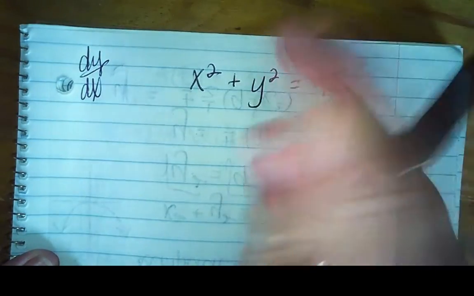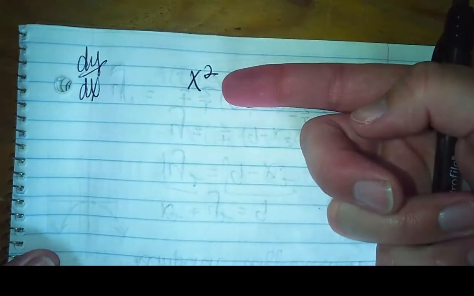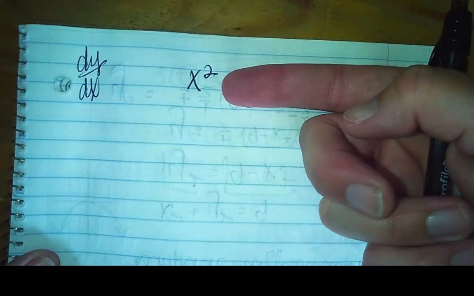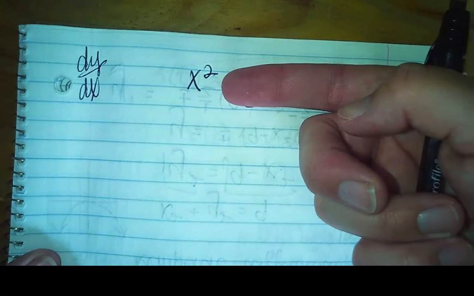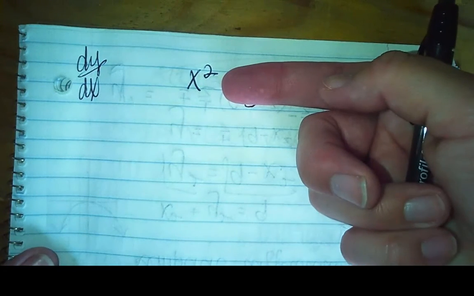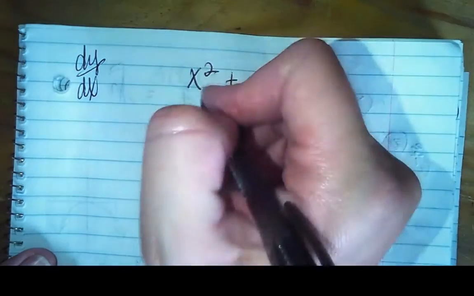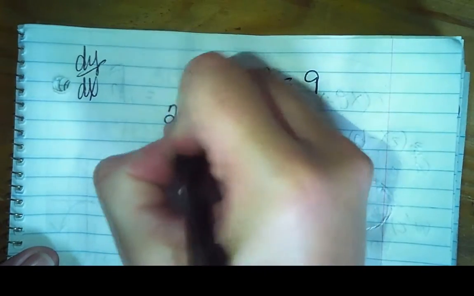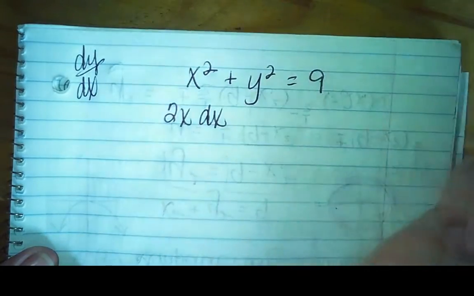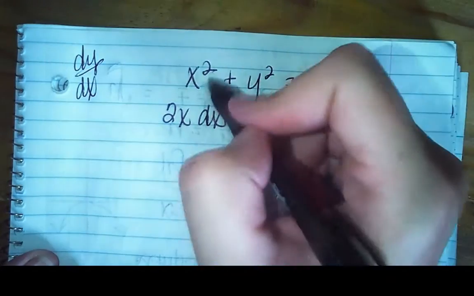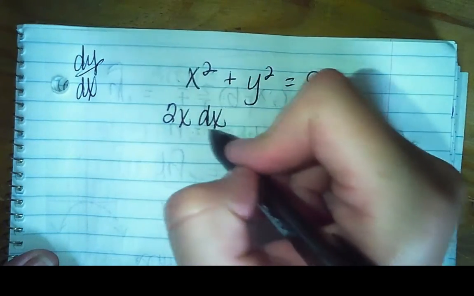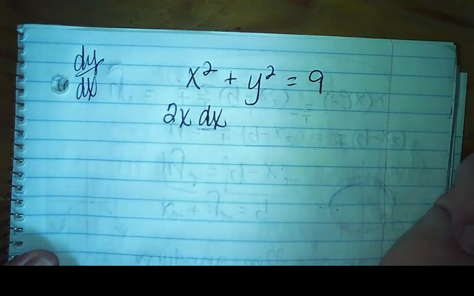Now, here's what that means. I am just going to leave this thing as it is. Whenever I take the derivative of x, I'm going to multiply it by dx. So in other words, I'm going to take its derivative and say, look, I took its derivative. So this thing becomes a 2x dx. Okay, so I take the derivative and then I note that I took the derivative of x.